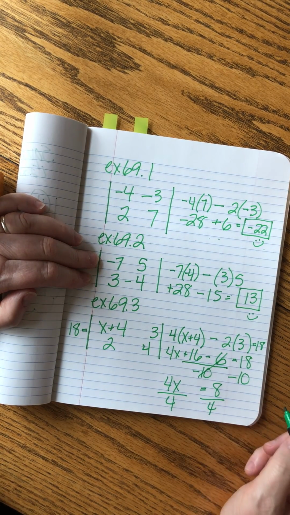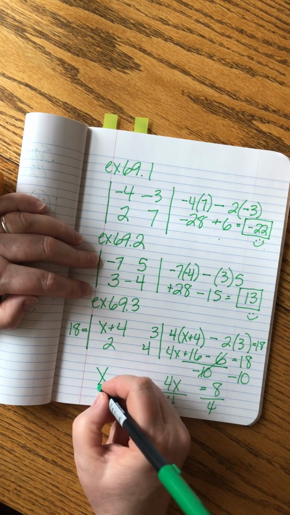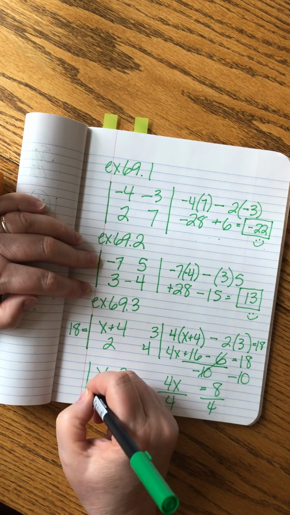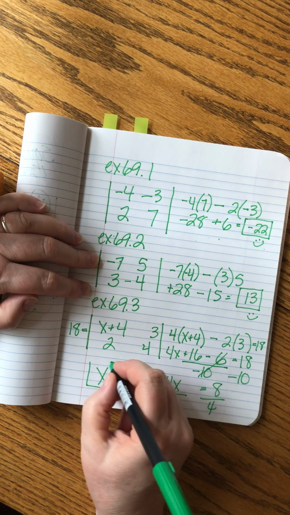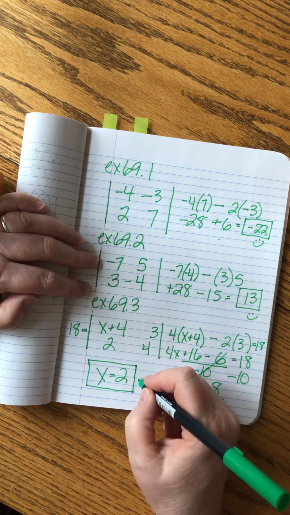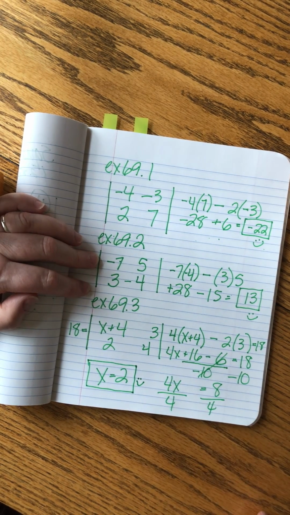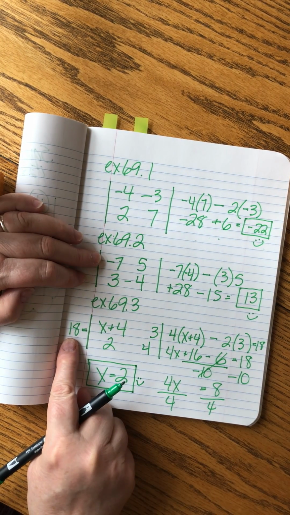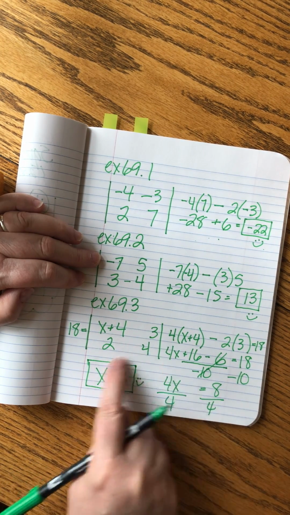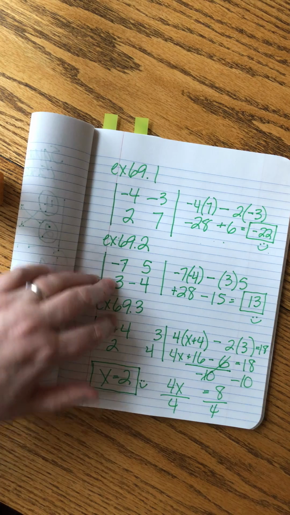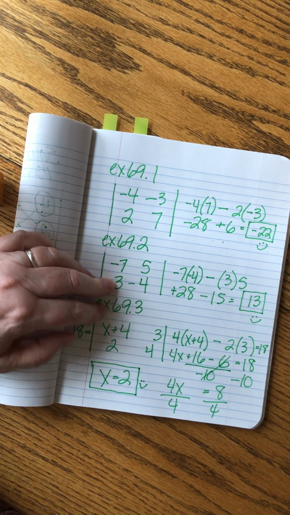Divide both sides by 4, and we get x equals 2. That's the correct answer. And I did copy the problem properly. Everything's perfect. Okay, so as long as we have an equal number over here, we can solve for a variable in the entries. Oh, that's fun, right?